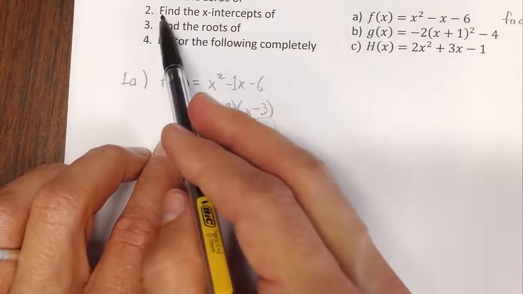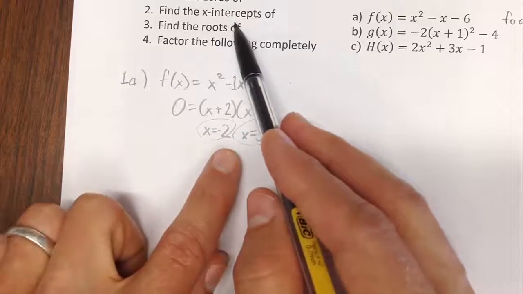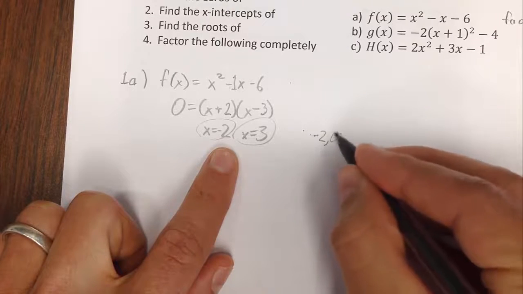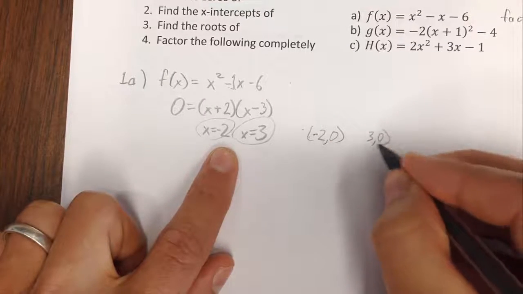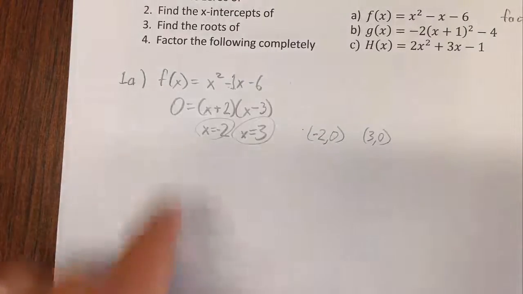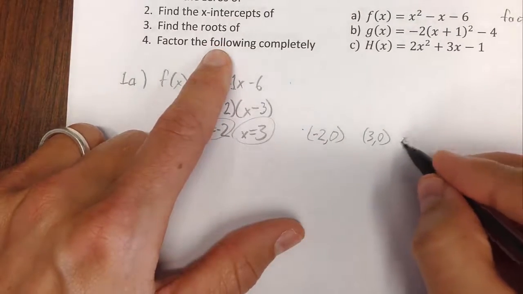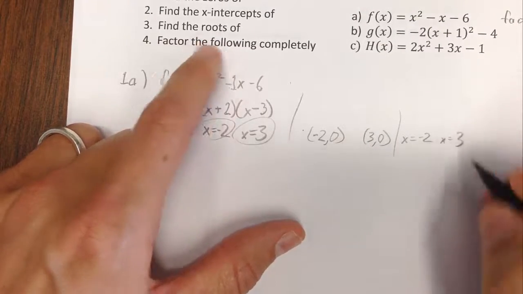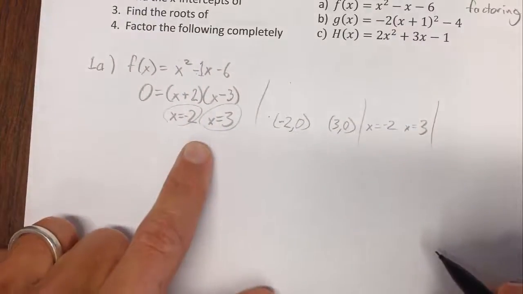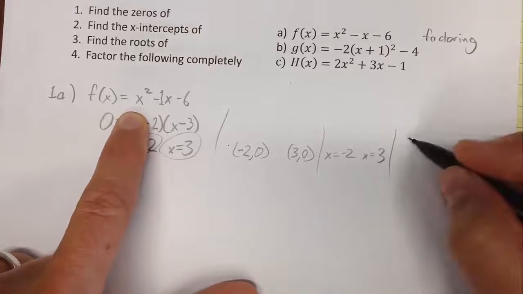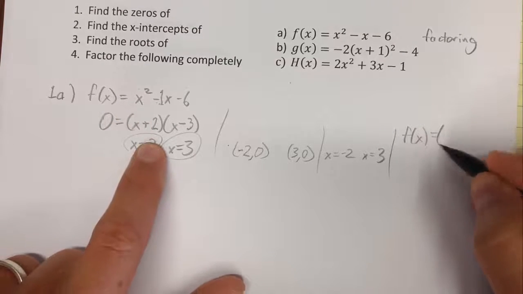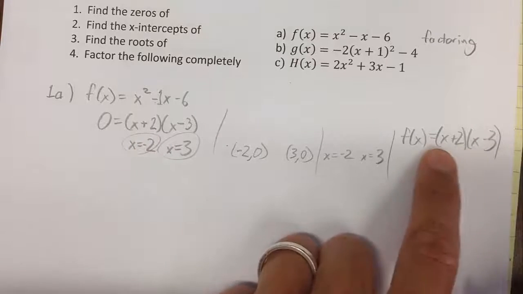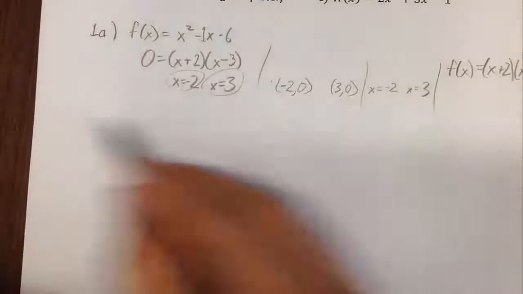Now if you were doing problem 2a, you would say the x-intercepts are negative 2, 0 and 3, 0. Those are points where you intercept the x-axis. The roots, you could say, are x equals negative 2 and x equals 3. If you want to factor this completely, you could say f of x equals x plus 2 times x minus 3. That's called a complete factorization. Okay, so on to the second.